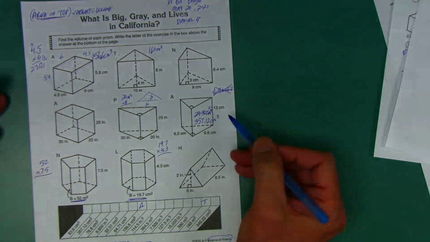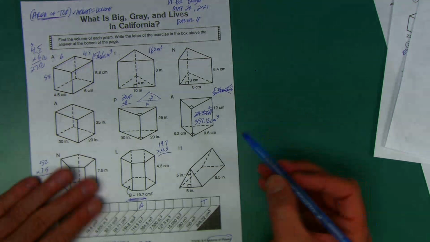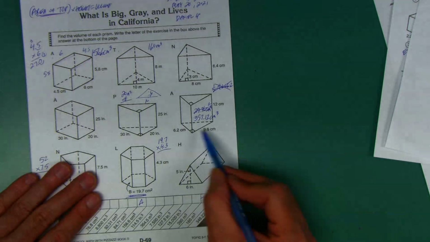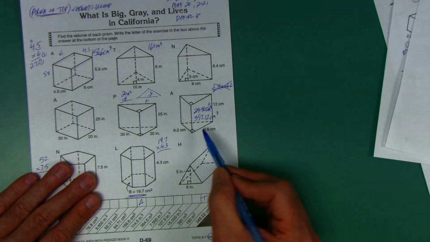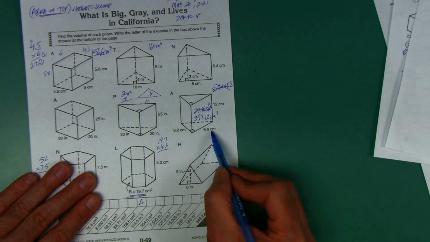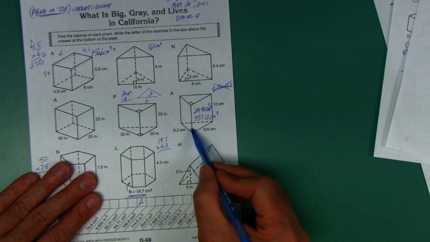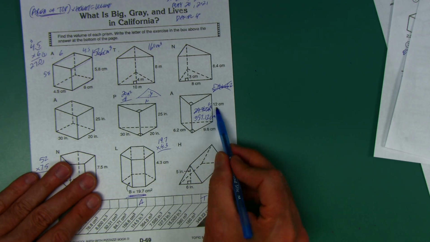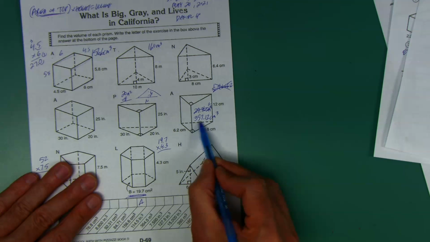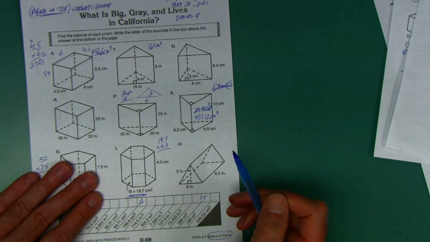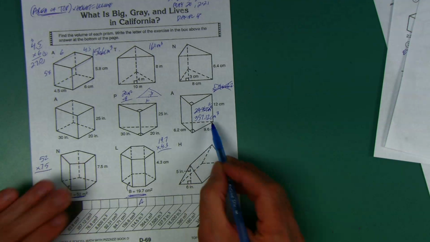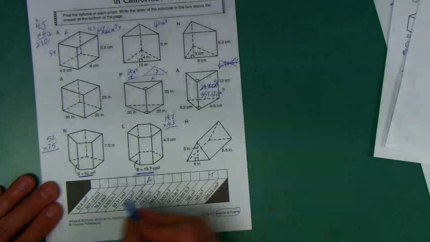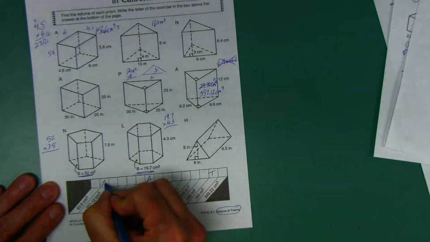And really, what we could do if we were totally stuck is we just estimate. We say, okay, this is about 6 times about 10. That's 60. And then I have to take half of that because it's a triangle. So 30, and 30 times 12. That's like 3 times 12, 36 with a 0, 360. My estimate's 360. That's pretty close to the exact answer, huh? 357. So 357.12 is going to be the A. There it is, that second one.